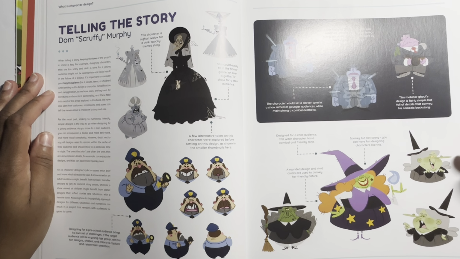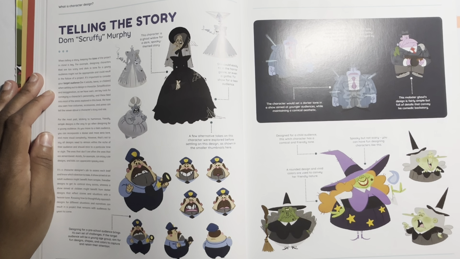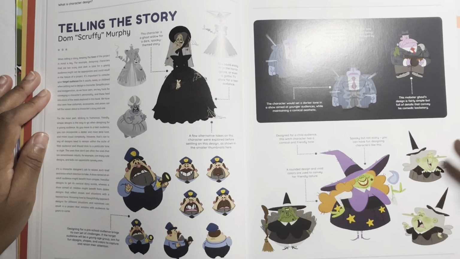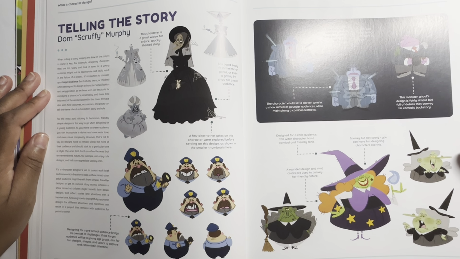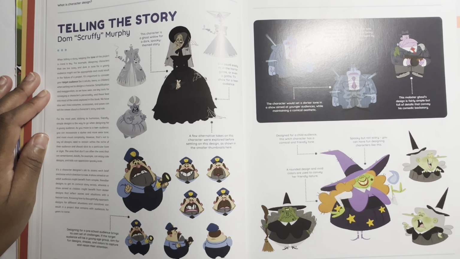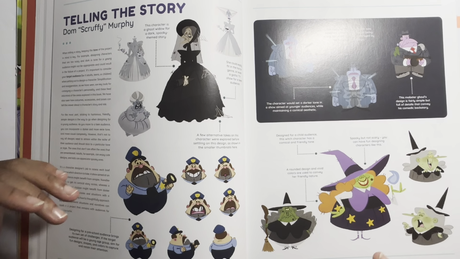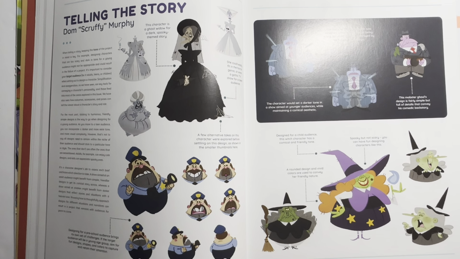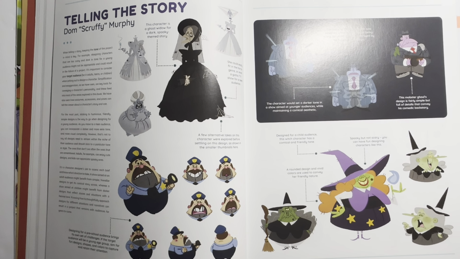They show that sticking to humorous, friendly, and simple designs is a good way to go with a younger audience. But as you move to an older audience, you can incorporate darker and more eerie tones and make it more visually creepy, scary if need be. They say it is our job to gauge whether we need to be more simple or make it more complex. When working with a preschool audience, you want to use fun designs, shapes, and colors to keep their attention.